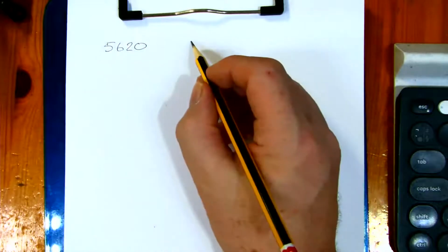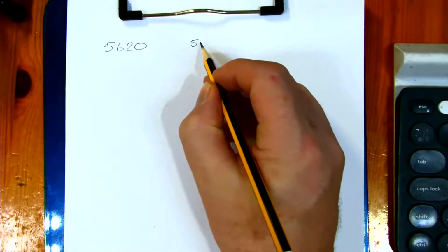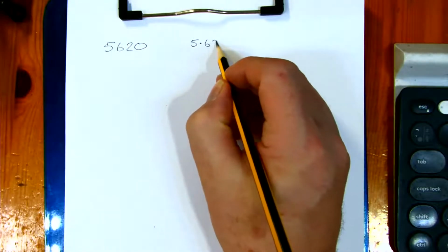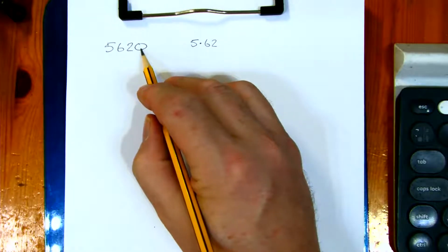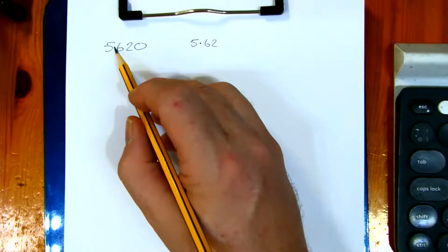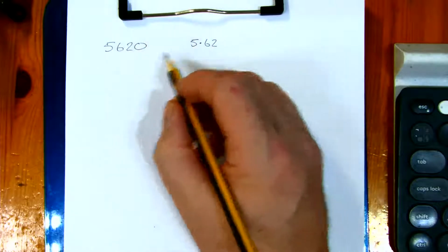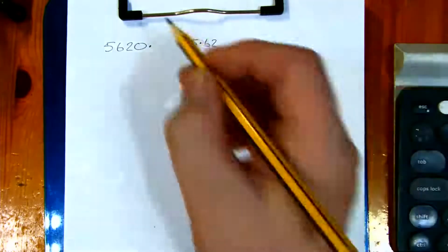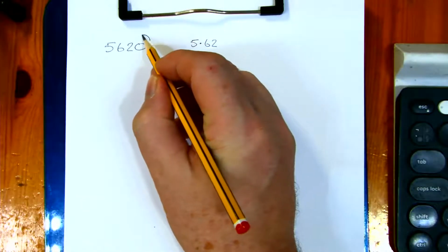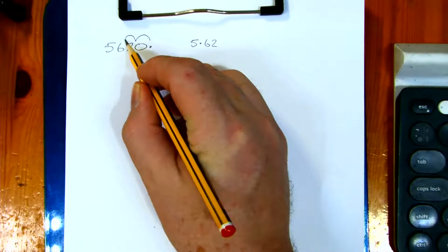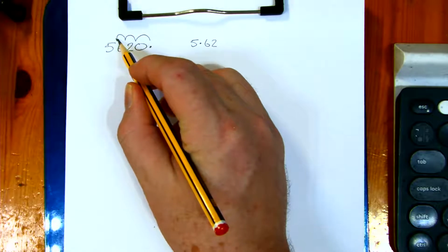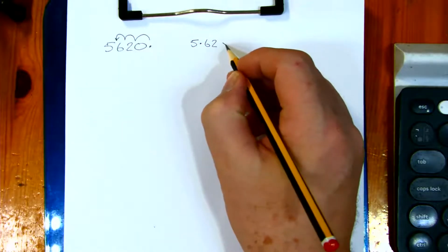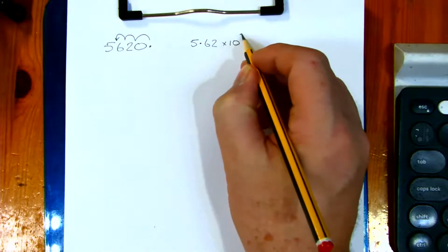Now, when we write it in standard form, it's going to be 5.62. We don't need to leave the trailing zero. And what we need to do is work out what we've done to this number. So we've taken this decimal point, which is there, which you don't normally see, and we move it 1, 2, 3 decimal places. So we write 10 to the 3.